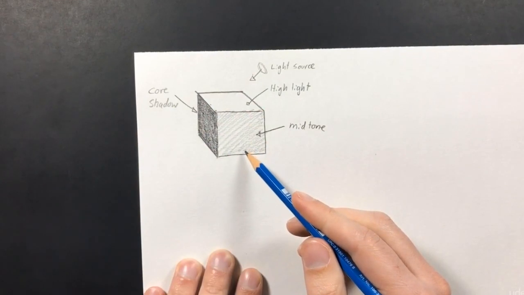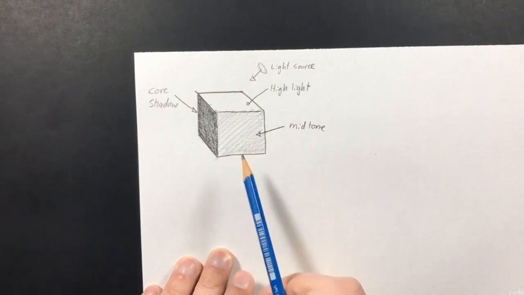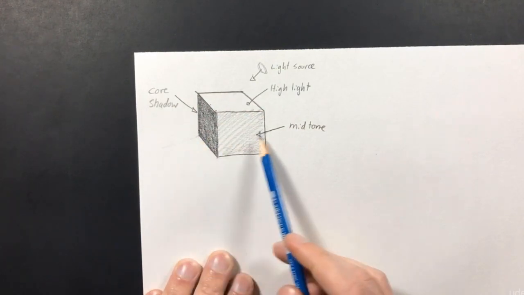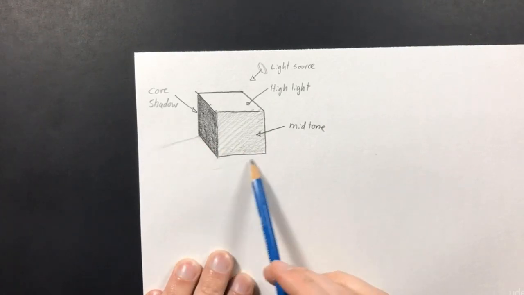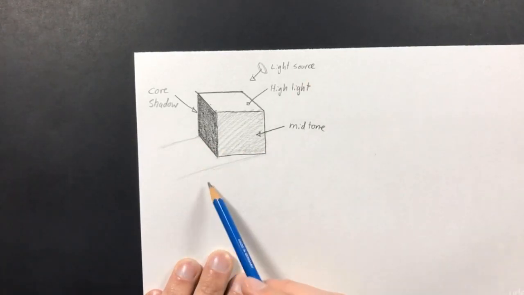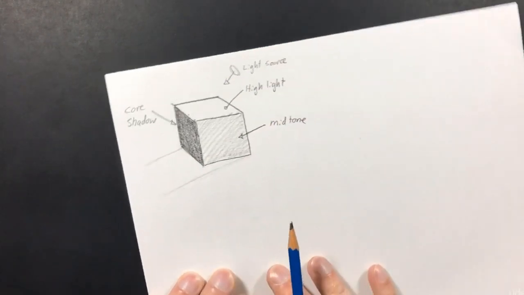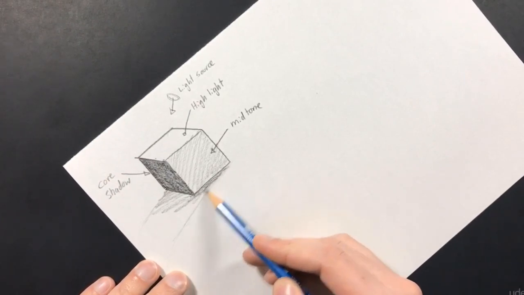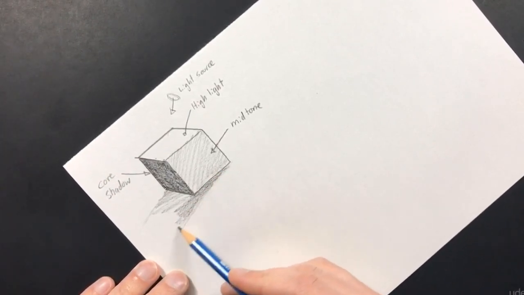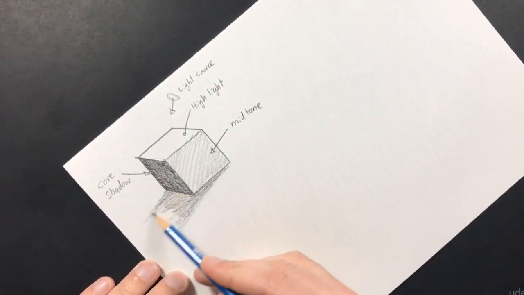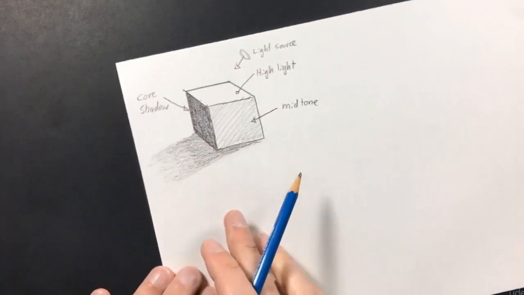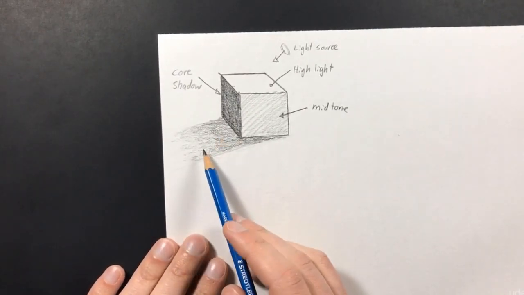Now, there's one last shadow we have to add in here before it's complete, and that's our cast shadow. What our cast shadow is, is just a shadow that's cast off of our shape and onto the surface it's sitting on. So it would basically be coming off like so, and then we can go ahead and fill that in with a darker value. And we usually want our cast shadow to be darker than our mid-tone shadow. And we can just fill that in like so. And the further away we get from the object, the lighter our shadow is going to become.